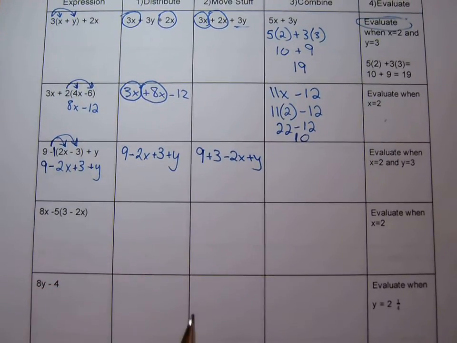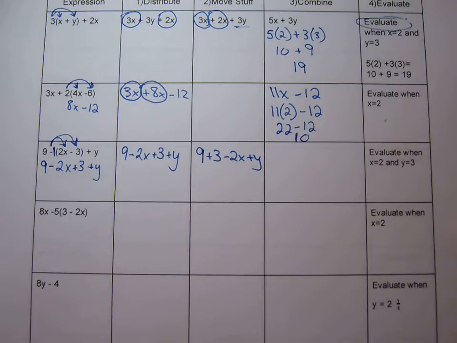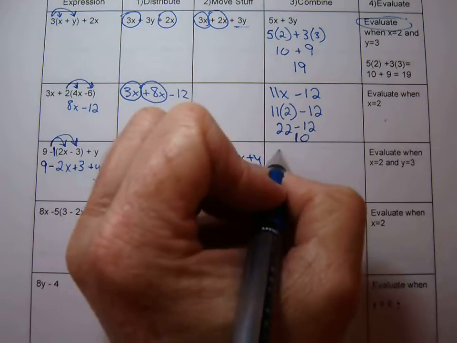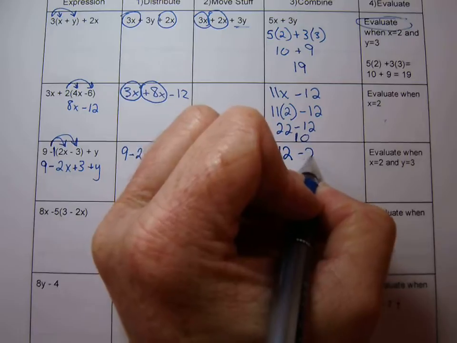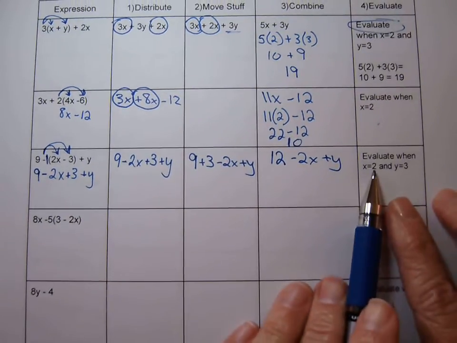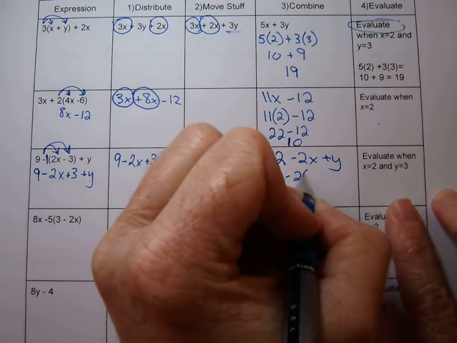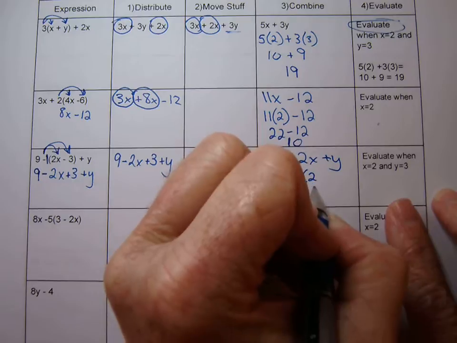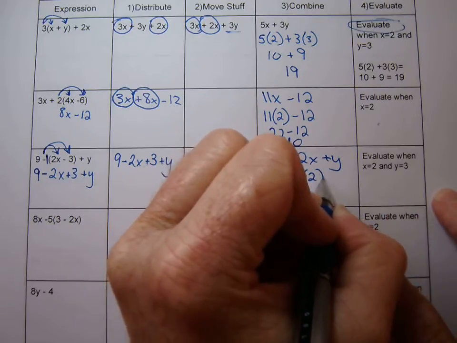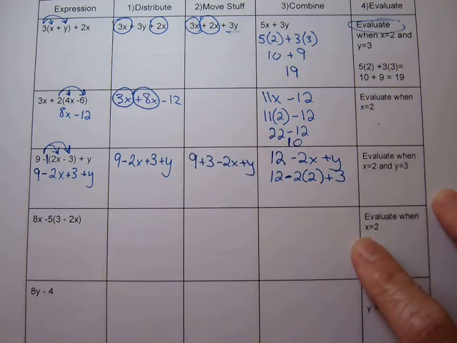Okay, now I can't combine x's and y's, they're two different things, but I can do 9 plus 3, which is 12. So we're going to say 12 minus 2x plus y. Our fun part, we're going to plug in our 2 for x. So I have 12 minus 2, or, minus 2 here times 2 plus 3.